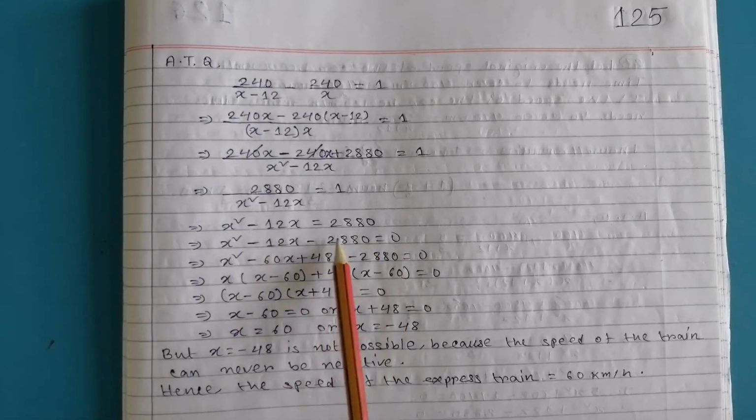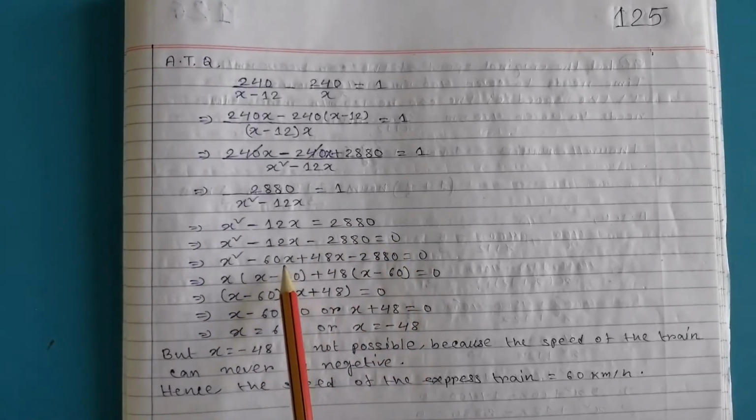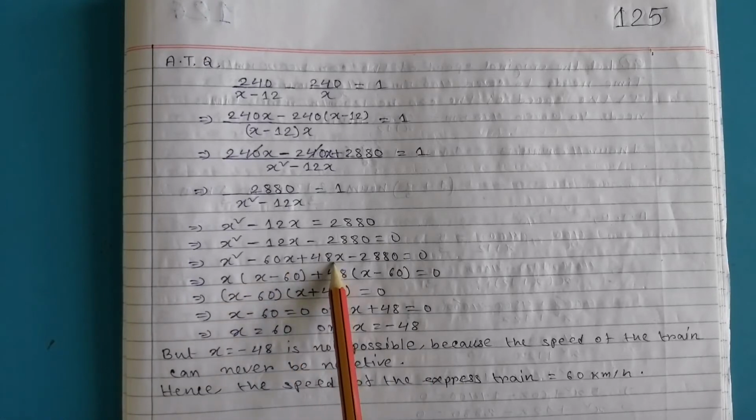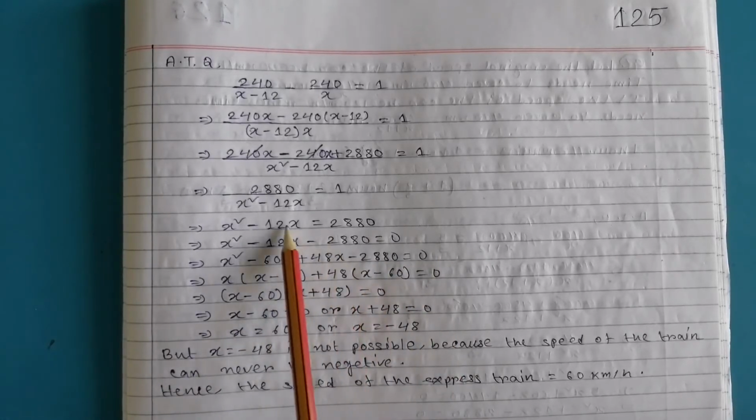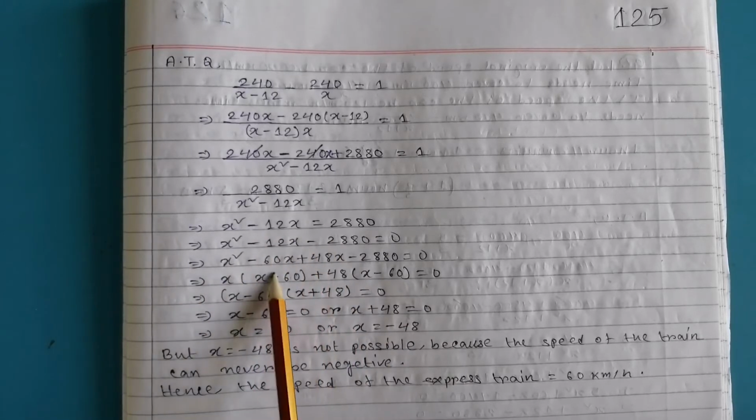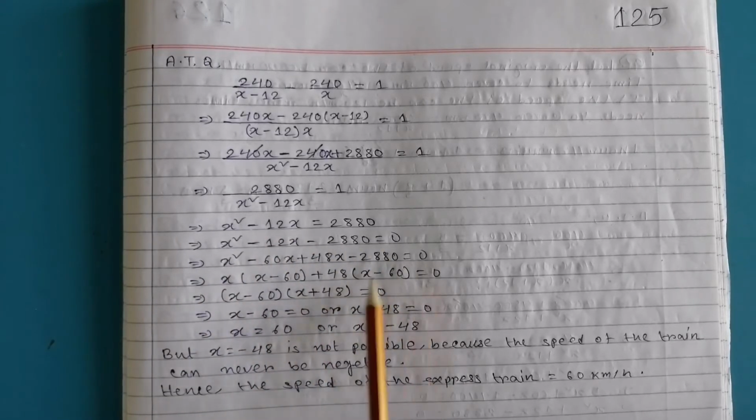x square minus 12x minus 2880 equals 0. So x square minus 60x plus 48x, because if you multiply 60 and 48 you will get 2880. So minus 60x plus 48x equals minus 12x, minus 2880. Now from the first two take x common, and from the last two take 48 common. So x minus 60 into x plus 48 equals 0.